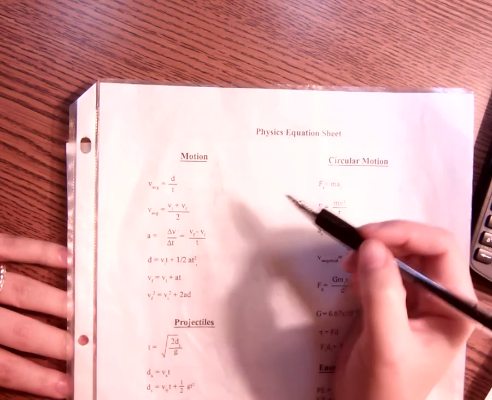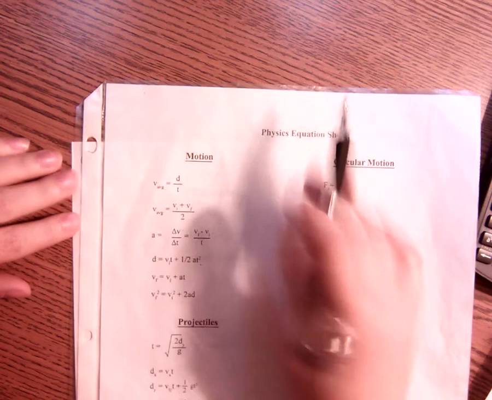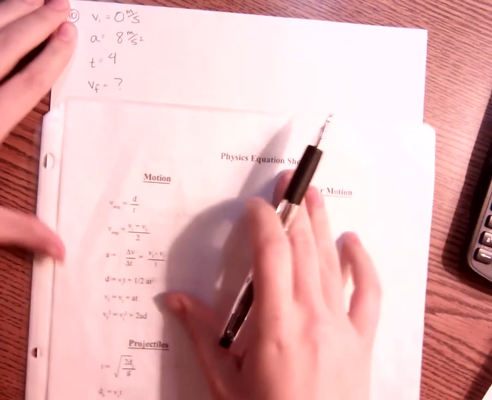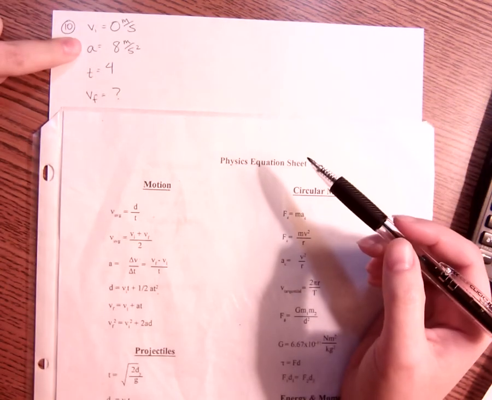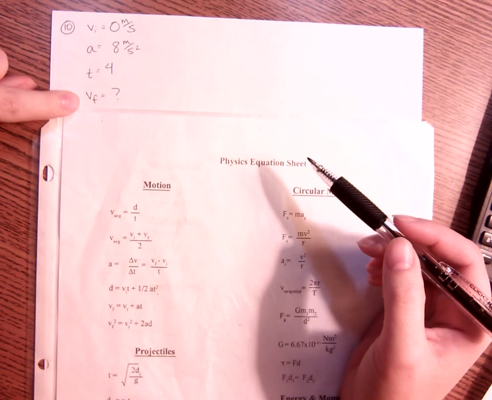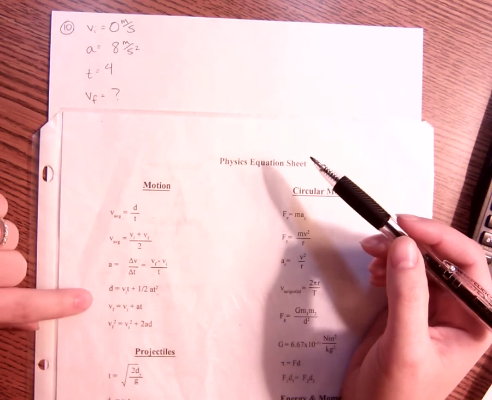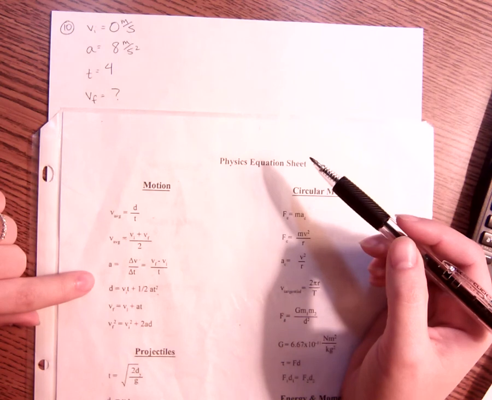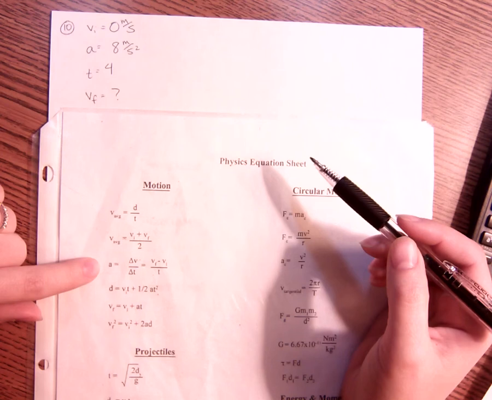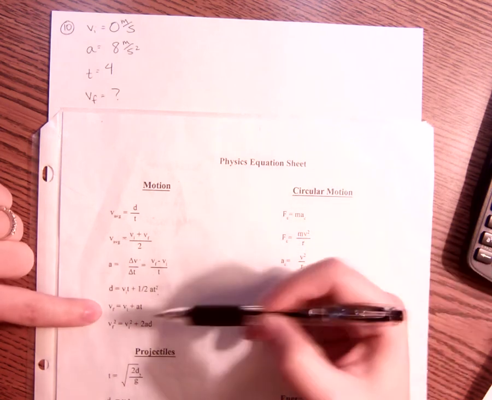So looking at this equation sheet, I'm looking for something that has acceleration, time, VF, and VI. Looks like this one or this one actually.